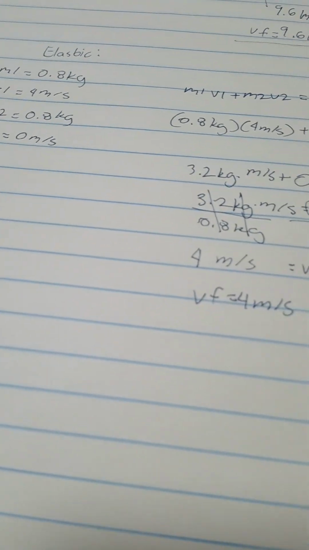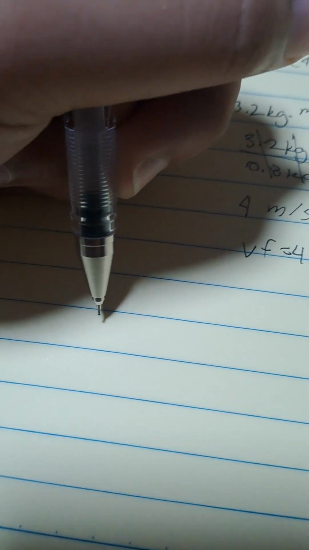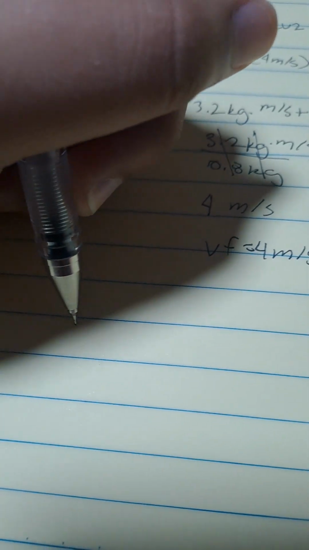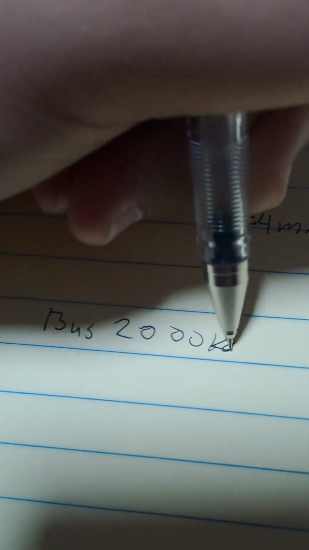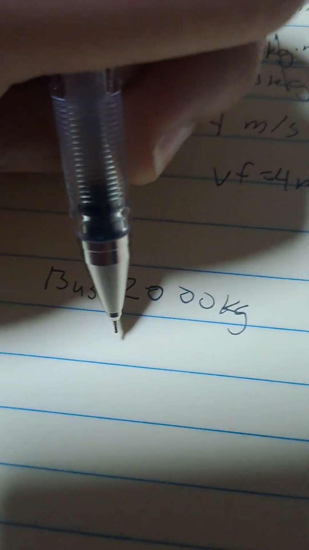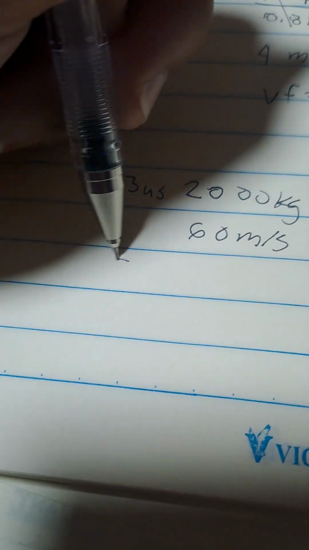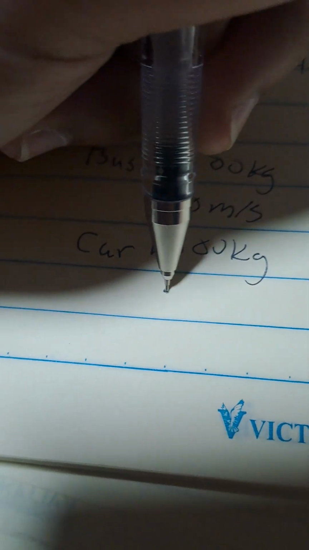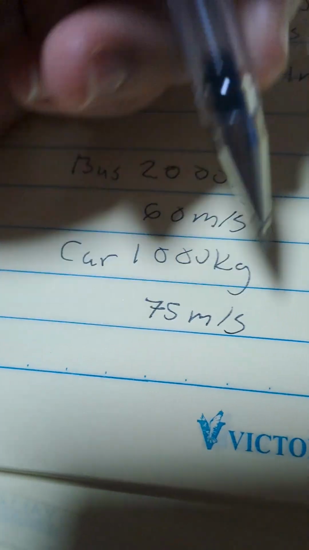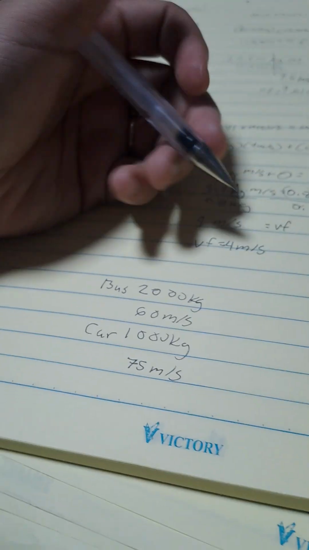That's it. And for the other word problems where it's comparing which one is bigger, let's say a bus and a car. A bus is, we're just gonna assume, 2,000 kilograms, and it's moving at like 60 meters per second. I don't know. And then a car is 1,000 kilograms, and it's moving at a speed of 75 meter per second. Which one has a bigger momentum? So all you gotta do is multiply these, multiply that.